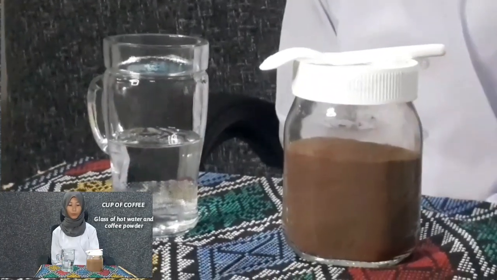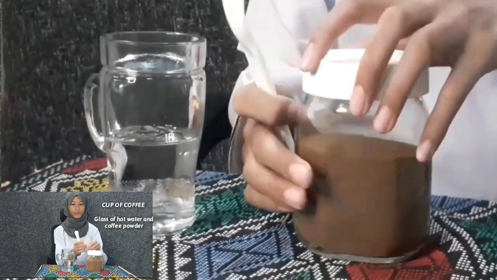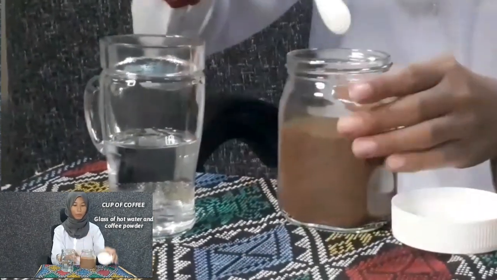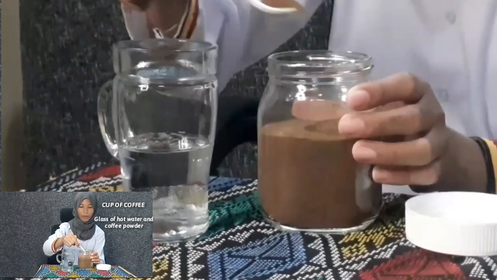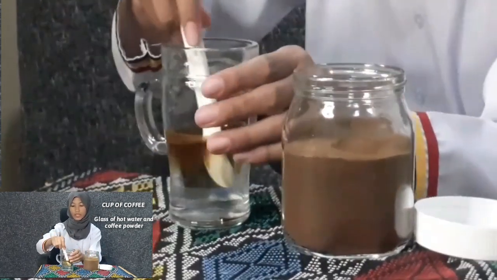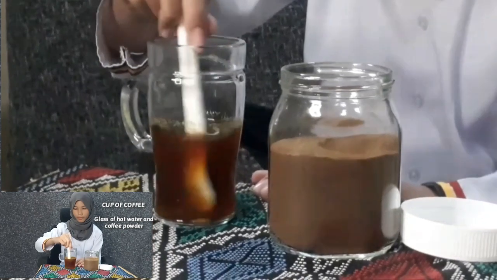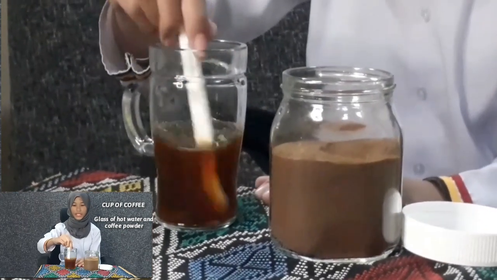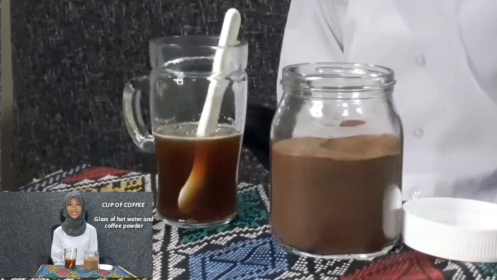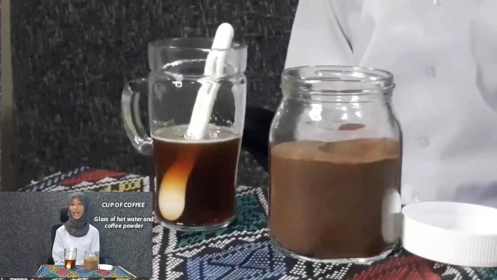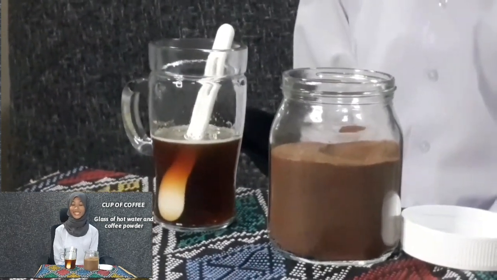So on the table, I have a glass of hot water, spoon, and coffee powder. So first, I will pour some coffee powder here in the glass. Then we will stir it. Here. So as you can see here, we cannot see the particles of the coffee. Why? Because it dissolved. It is an example of a homogeneous mixture or a solution. And also, this coffee powder is an example of a solute, and the water is an example of a solvent.